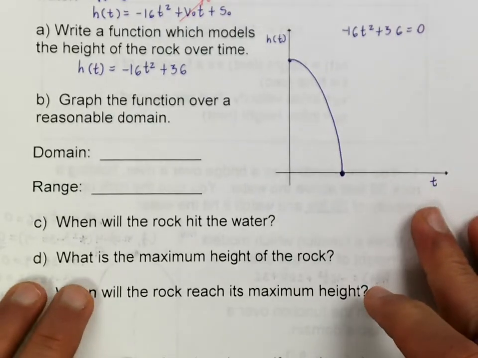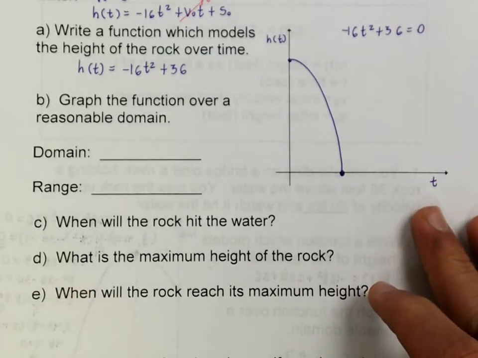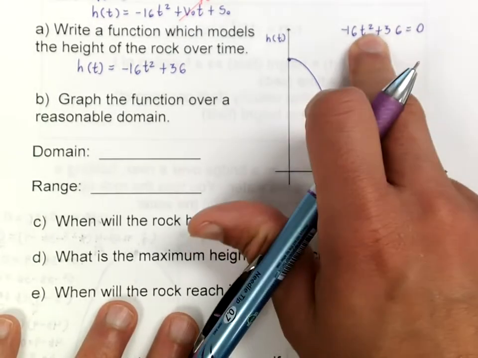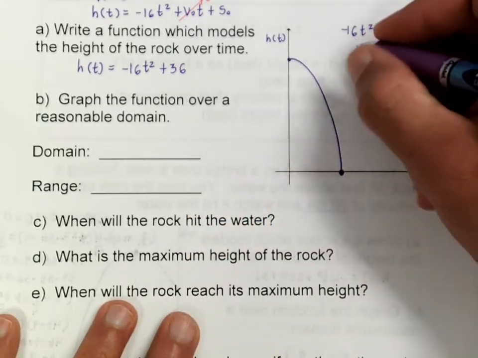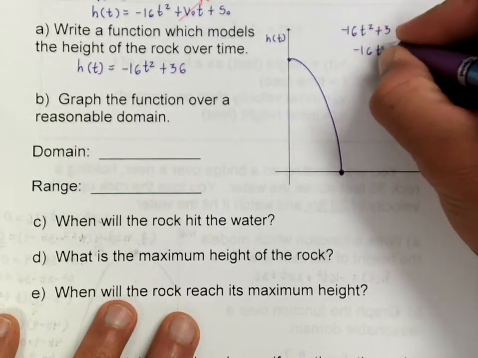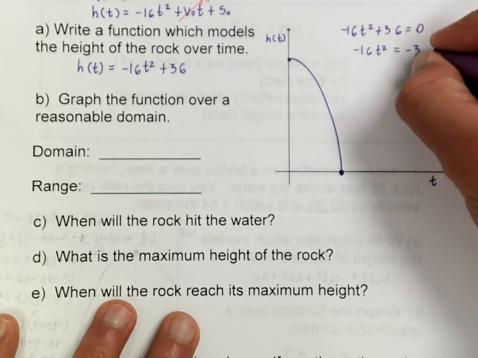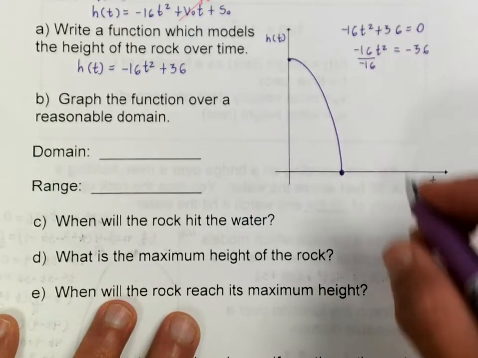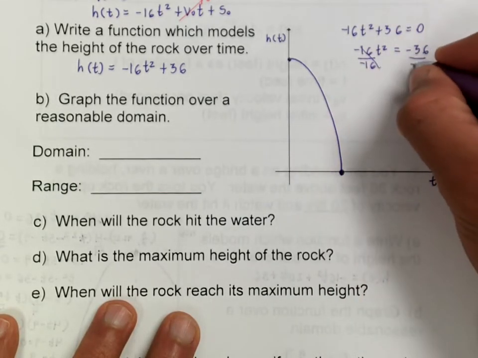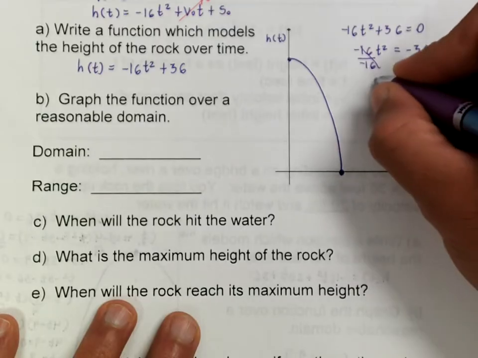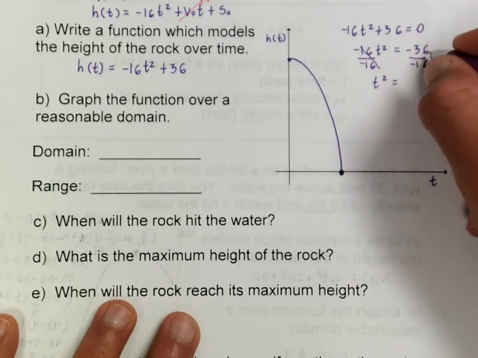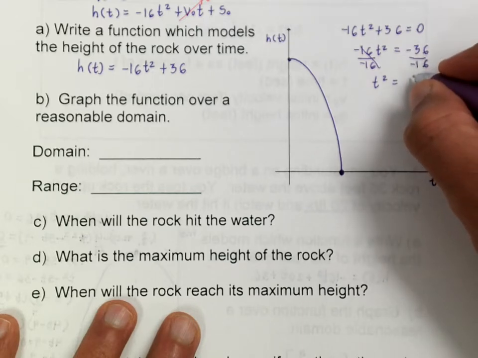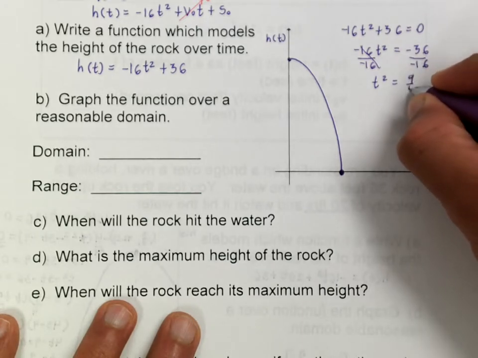Okay, so this one, it's actually much easier to solve. Since I just have to solve for t squared, I'm going to subtract 36, so I have negative 16t squared is equal to negative 36, and then I'm going to divide by negative 16. So that's going to give me, if I reduce that, negative over a negative is going to make that a positive, and that gives me 9 over 4.